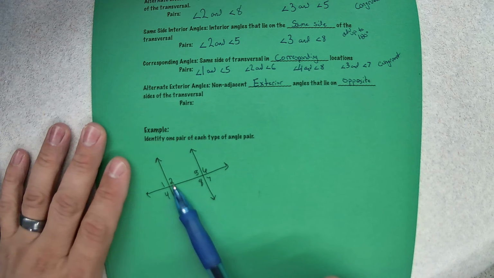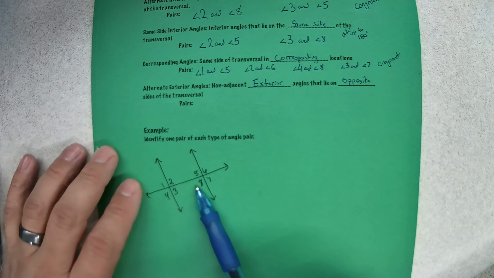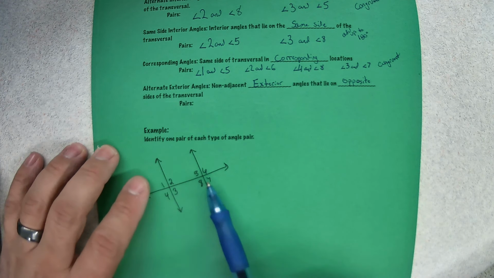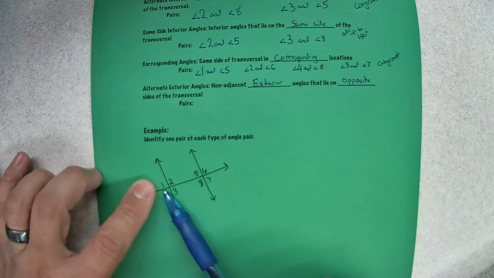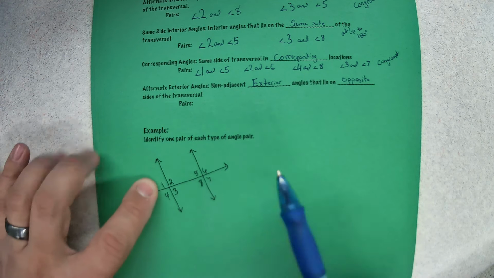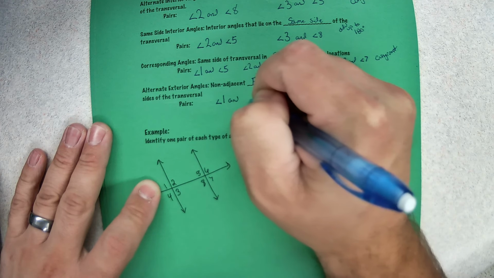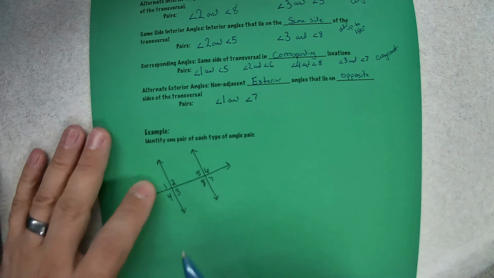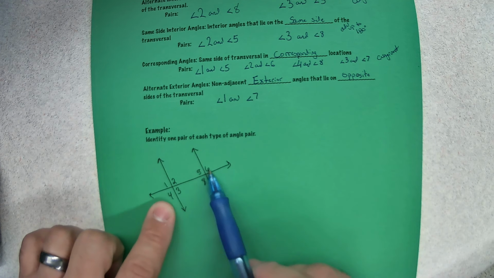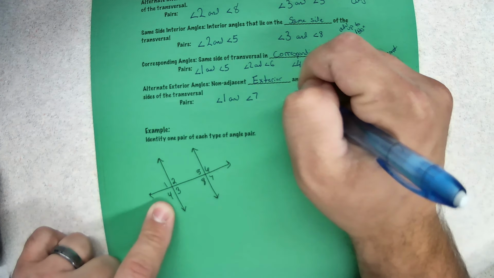Like how we had alternate interior angles, now we can have alternate exterior angles. That would be something like angle 1 and 7, or we could have angles 4 and 6.